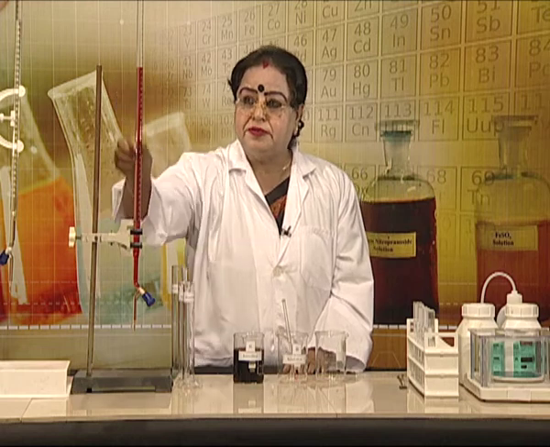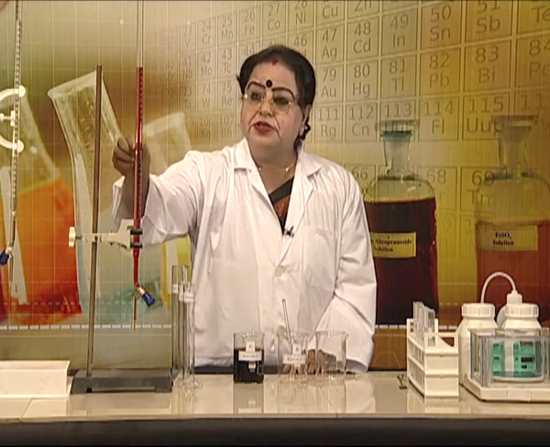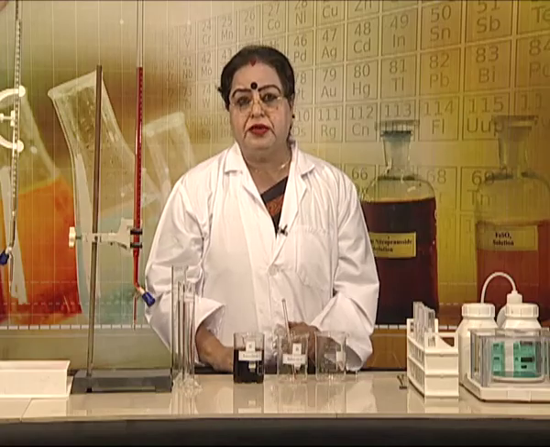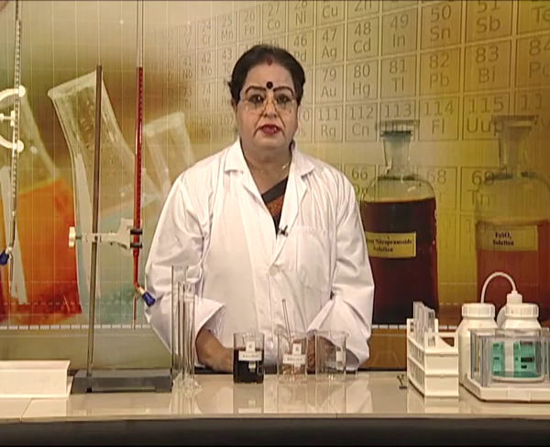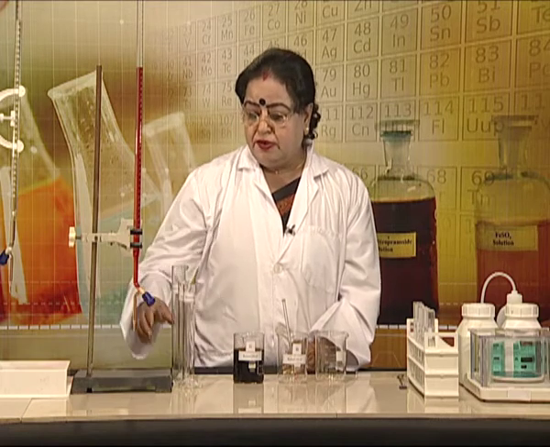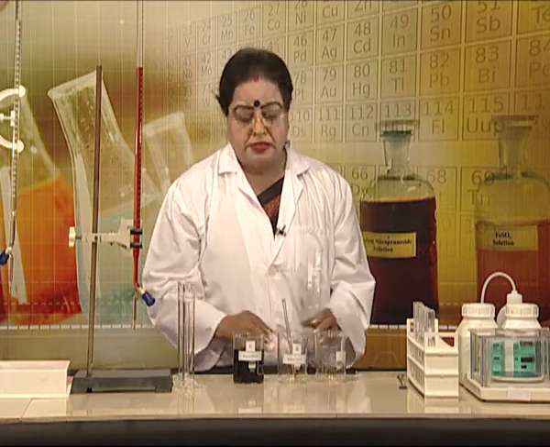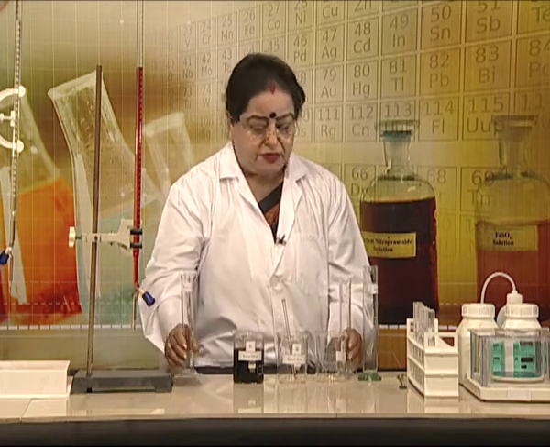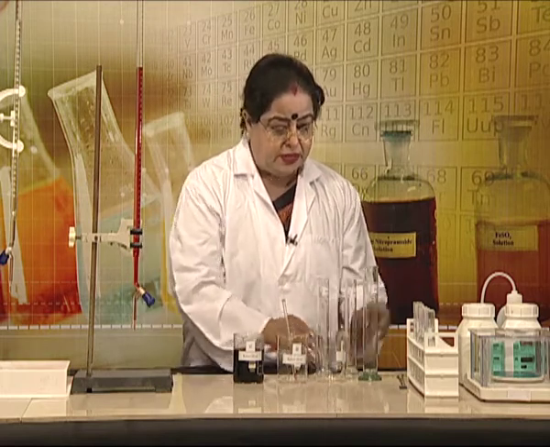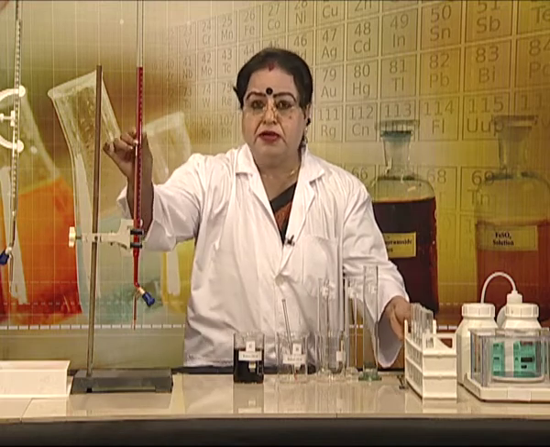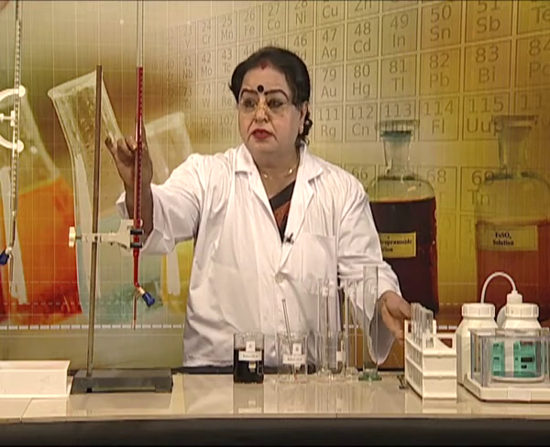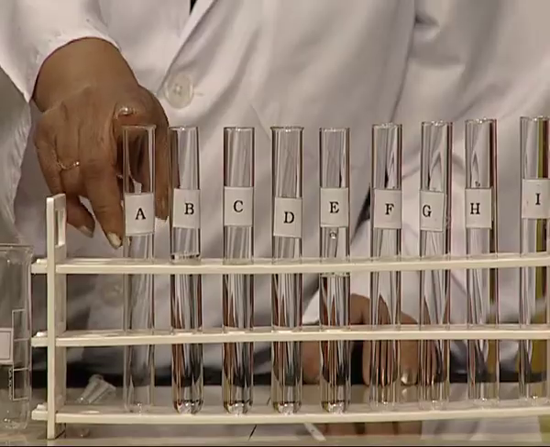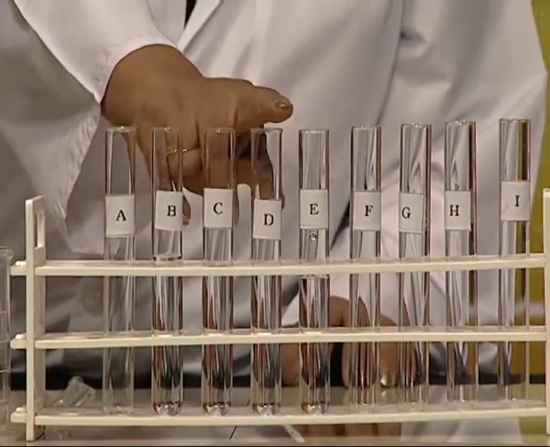Now, this equilibrium mixture is there. You see, it is a reversible reaction. That means that the reaction is happening both in the forward and the reverse direction. And to now check what happens when we actually change the concentration of one of the reactants, we will first take an equal amount from this solution or the equilibrium mixture into 5 test tubes A, B, C, D and E.